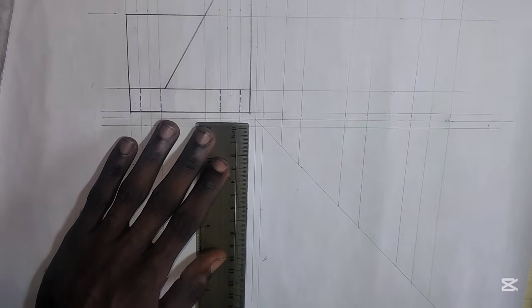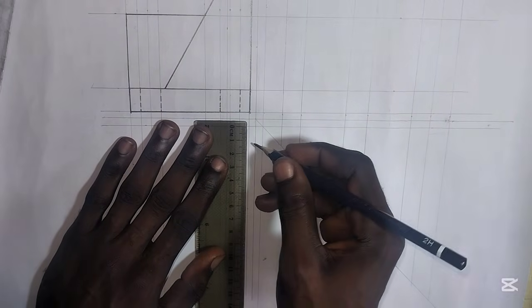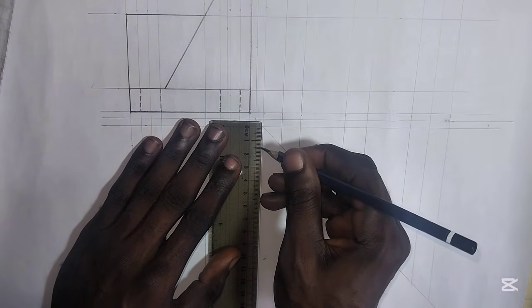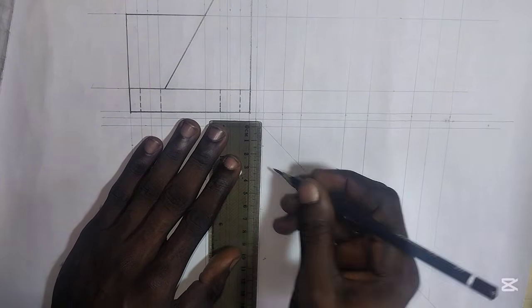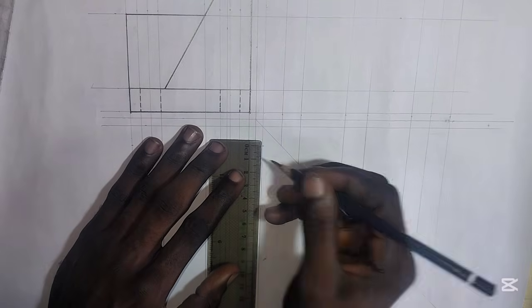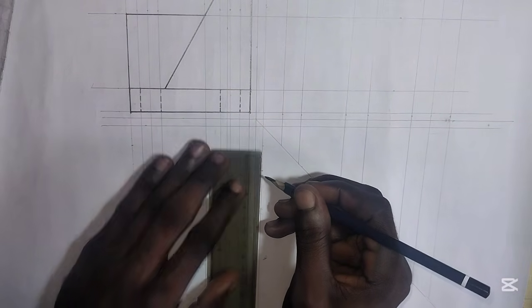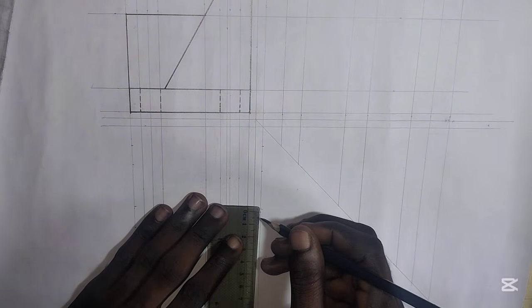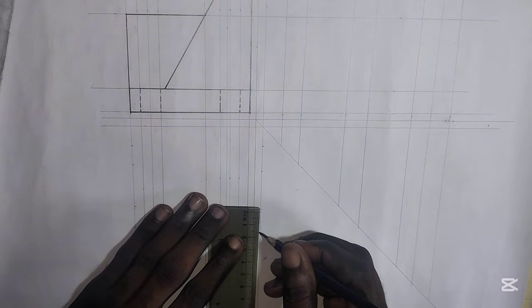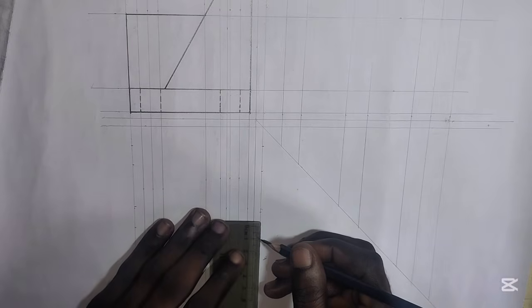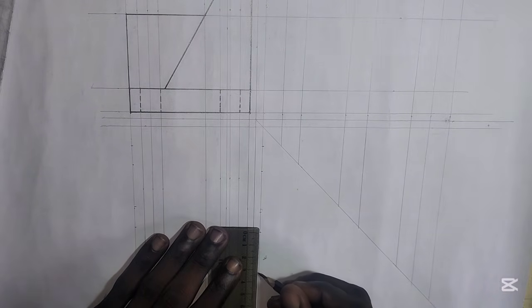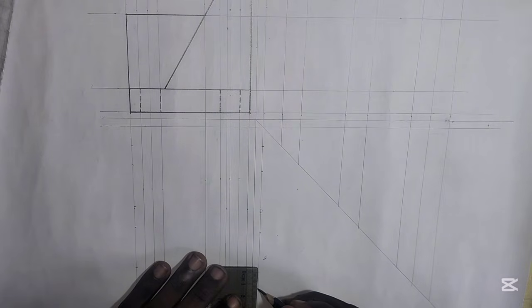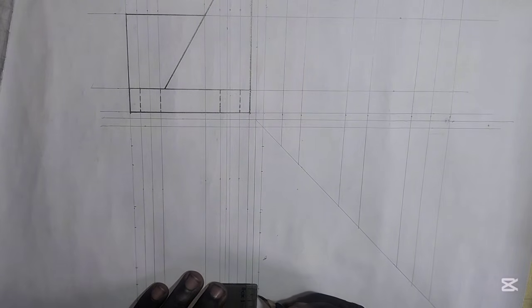Then I will do the same thing at this side also. Let me do it from here. So 1.4, 1.4, 3.2, 1.6, 3.2, 1.4, and 1.4.